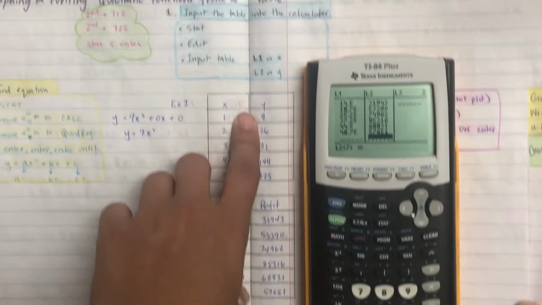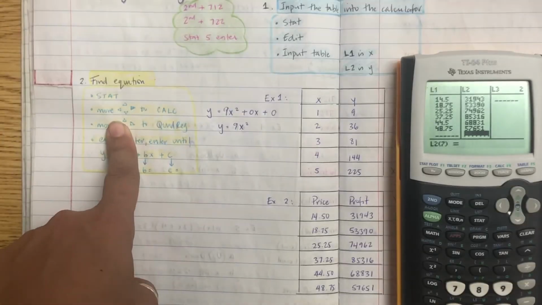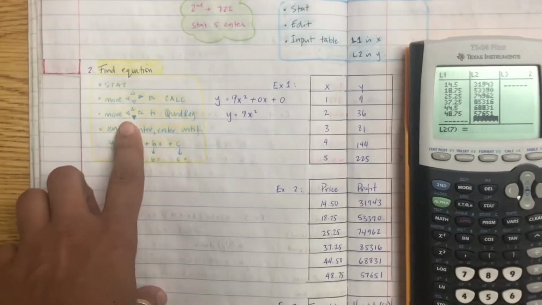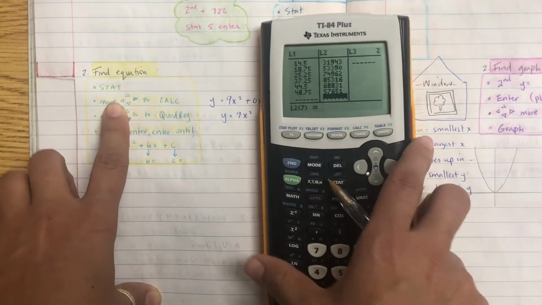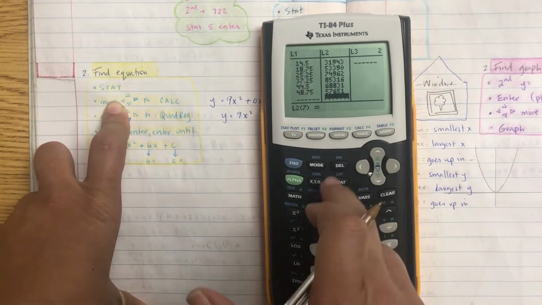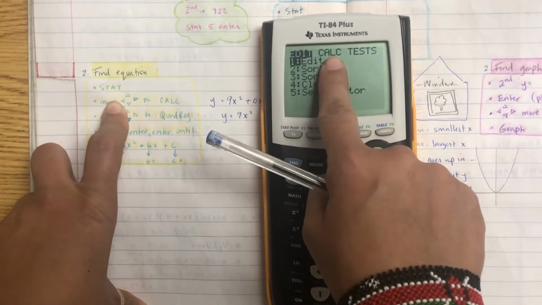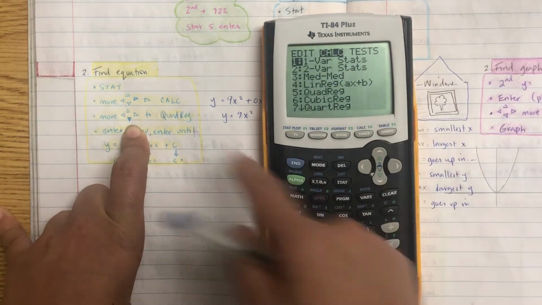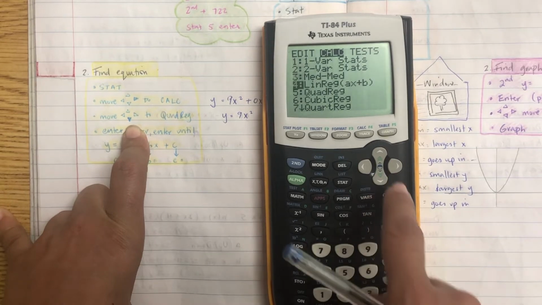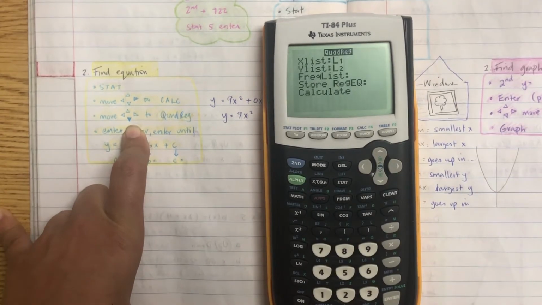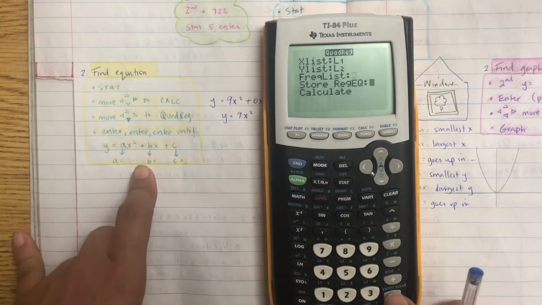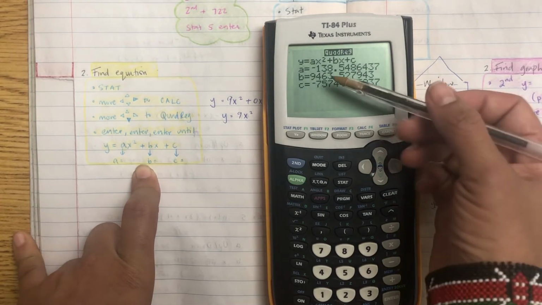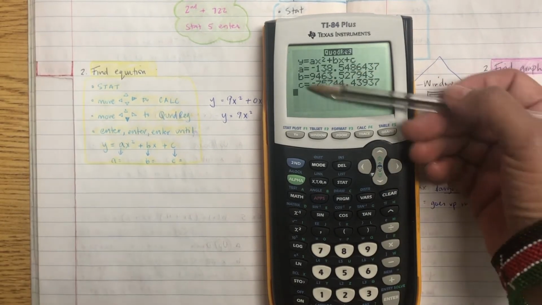Once you input your table, you can find your equation or you can graph it. So to find my equation, I'm going to go stat, and I want to calculate my equation. So I'm going to go to calculate. It moved down to quadratic because we're in quadratic, so we want to know what the quadratic function is. And then you're going to press enter on everything until it gives you the answer. Boom. Okay, so this one is a decimal, and that's okay.